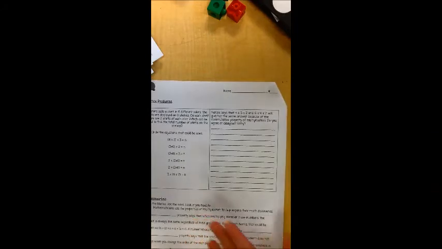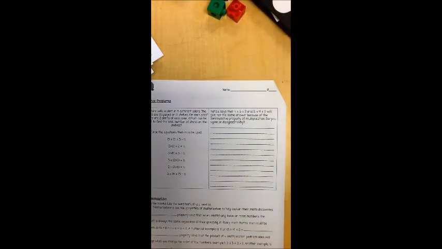Okay? Then your next one, Kenzie says that 4 times 5 times 2 and 5 times 4 times 2 will give her the same answer because of the commutative property. Do you agree or disagree with her? You might need to go back and rethink about your vocab stuff.